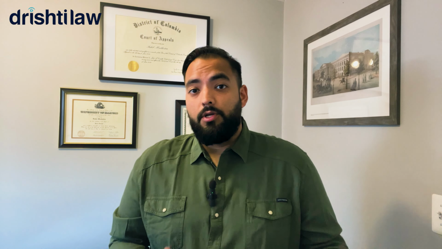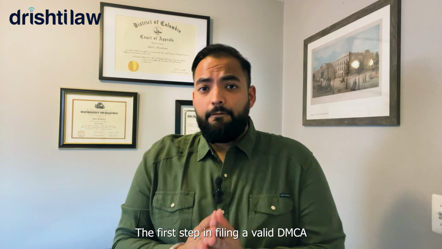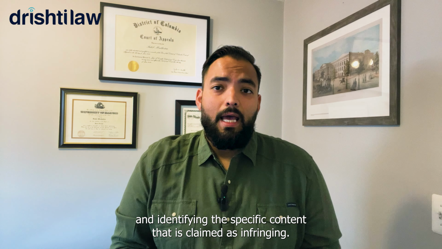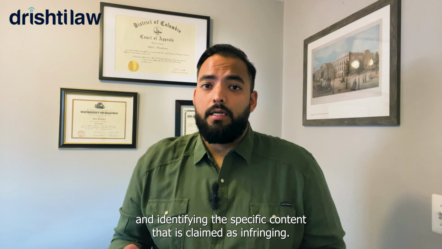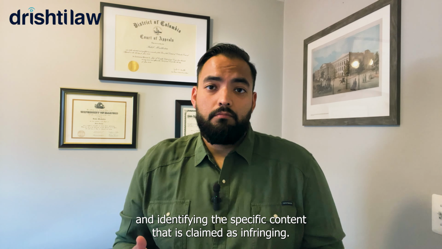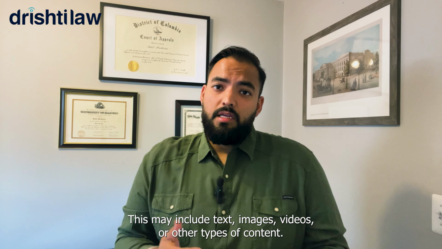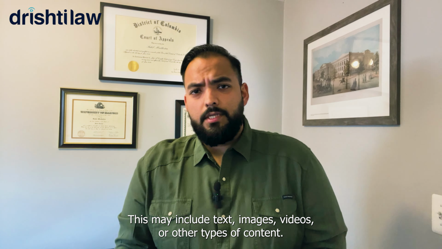Now, next we're going to move on to reviewing the takedown notice itself. The first step in filing a valid DMCA counter notice is to carefully review the DMCA notice you received and identifying the specific content that is claimed as infringing. This may include text, images, videos, or other types of content.